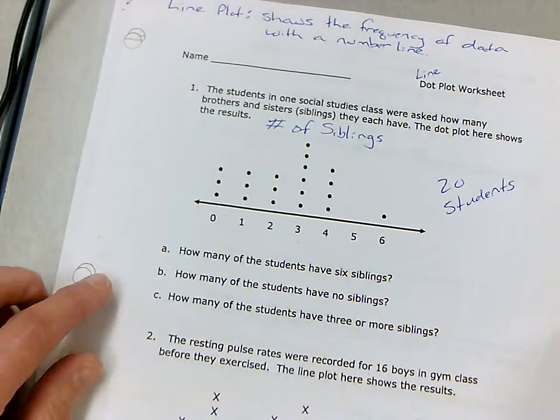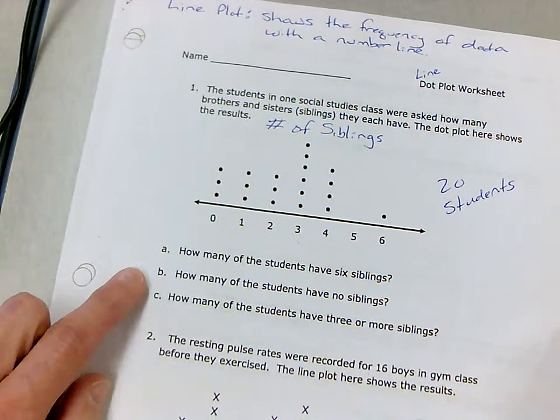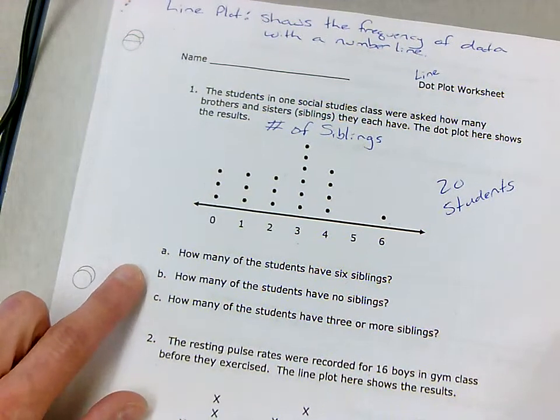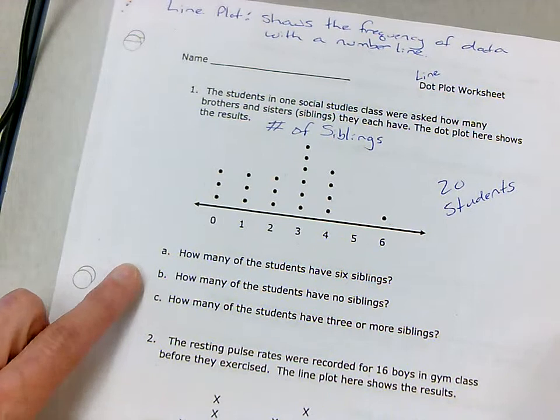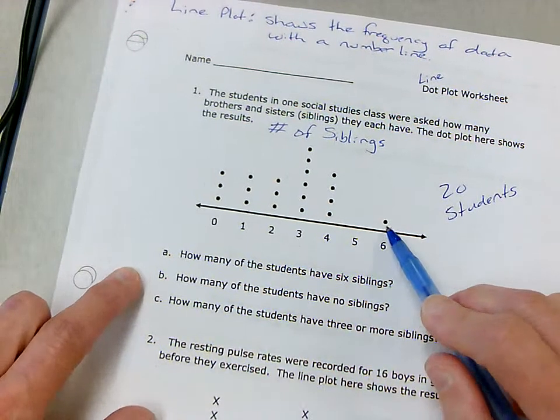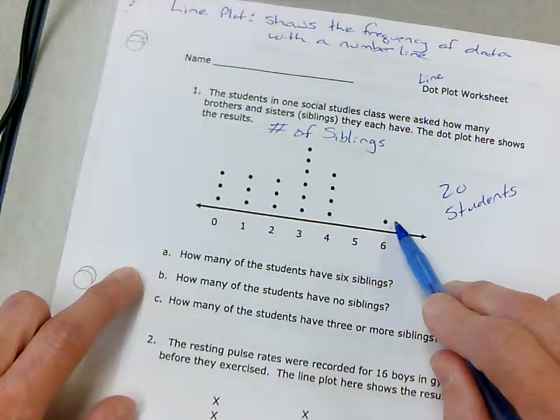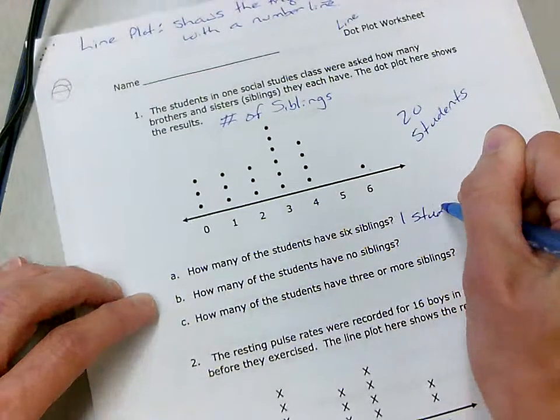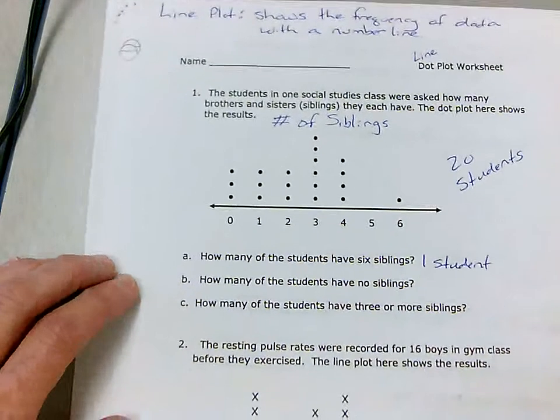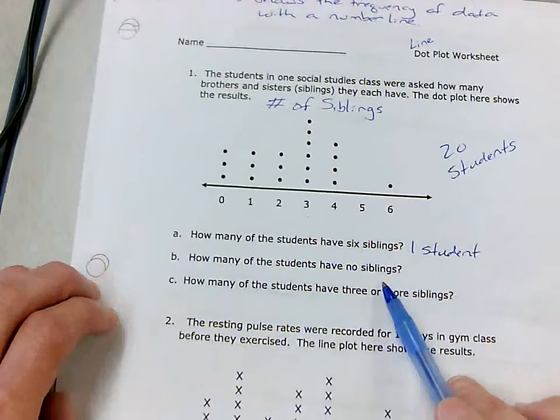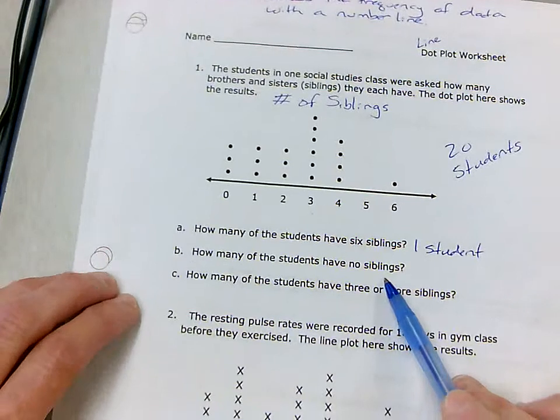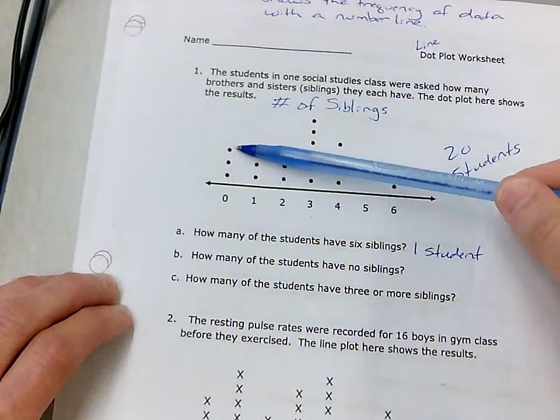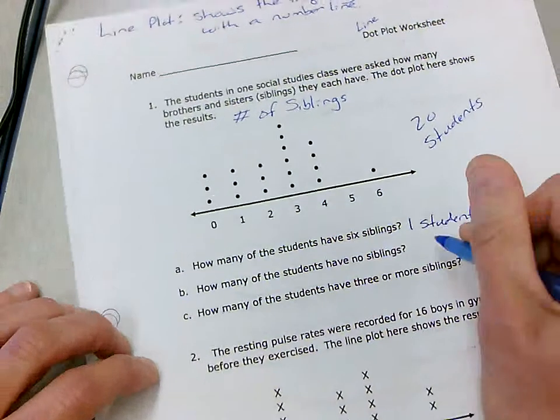Okay, so let's look at letter A. Letter A has you, again, reading the line plot and understanding the data that's there. Letter A says, how many of the students have 6 siblings? There's only 1 student that has 6 siblings, that 1 dot. Okay, so 1 student. And then letter B, how many students have no siblings? 0 siblings, right? So we come back up, and this is the first thing we talked about. There are 1, 2, 3 students there that have 0 siblings.